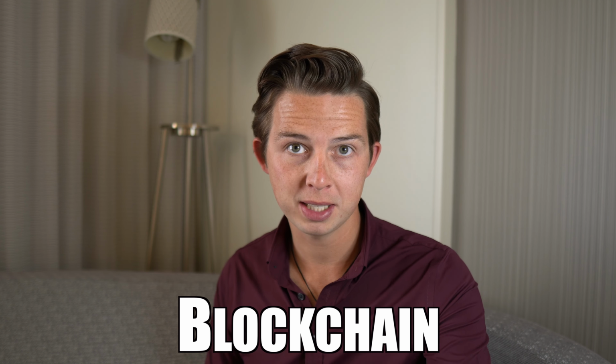And one of the other huge benefits is that cryptocurrencies are typically built on decentralized networks called blockchains, which I'll explain momentarily. But the benefit to this is that no government or institution can influence the cryptocurrency like they do the US dollar or the euro or other currencies in the world.